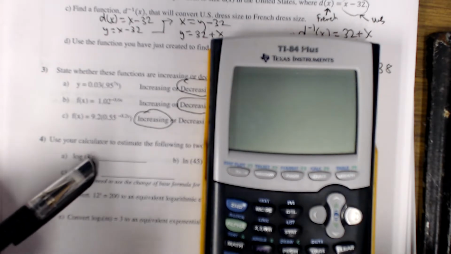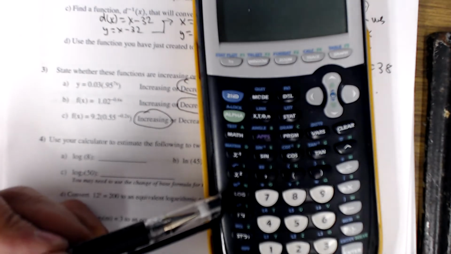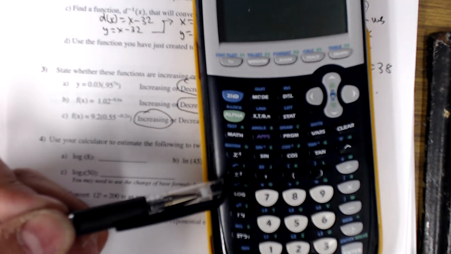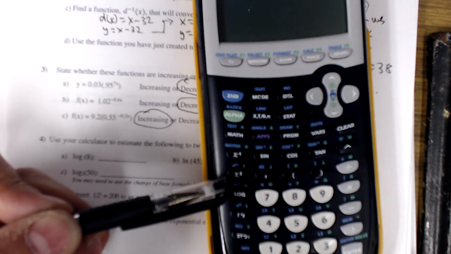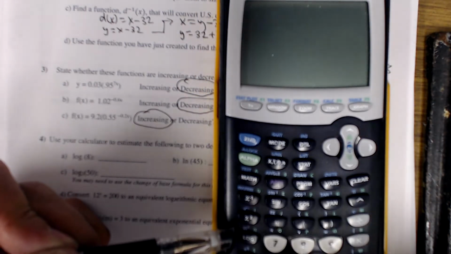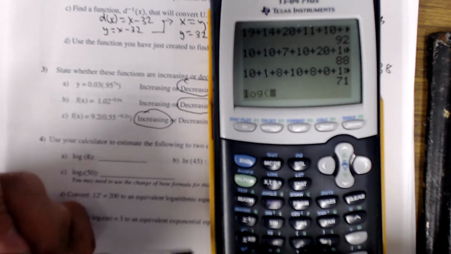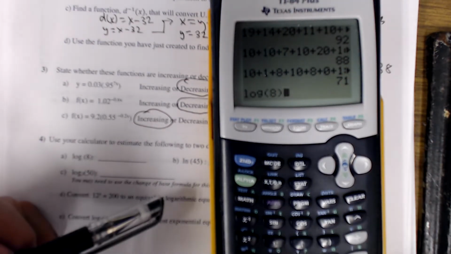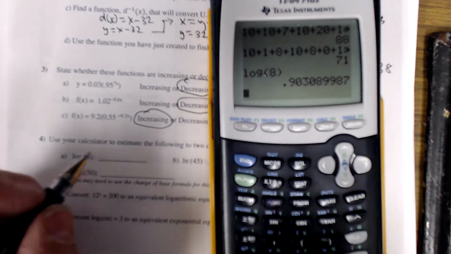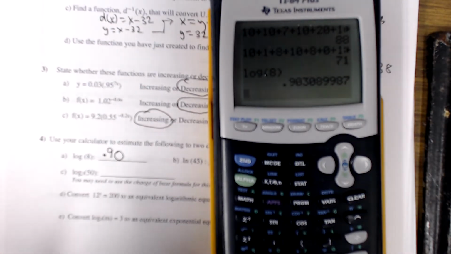Now, log of 8 really means log base 10. If we look on our calculator, we'll see right there that it says log, and if you look right above it in blue, it'll say 10 to the x. That will help you remember that log is base 10. So let's turn our calculator on and do log of 8. Enter. We want to do it to 2 decimal places, so that's 0.90.